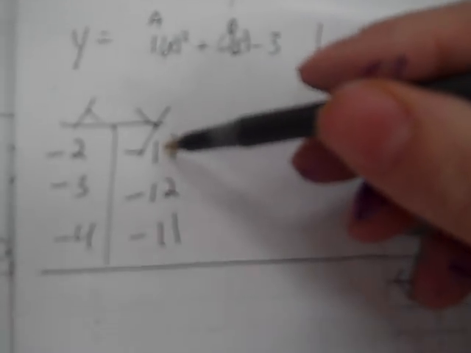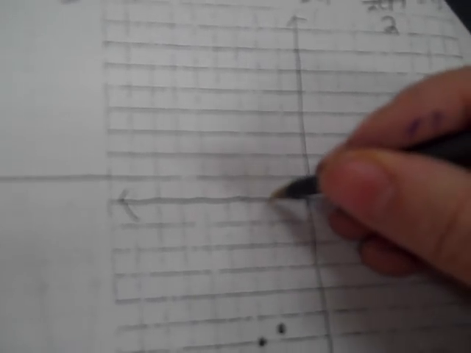Okay, I'm going to have to go count by 2s to get these double-digit numbers. So I go left 2, down 2, 4, 6, 8, 10, 11. And no, you don't have to go by 2s this way, just this way. 1, 2, 3, 2, 4, 6, 8, 10, 12. And then -4, -11. 1, 2, 3, 4, 2, 4, 6, 8, 10, 11.